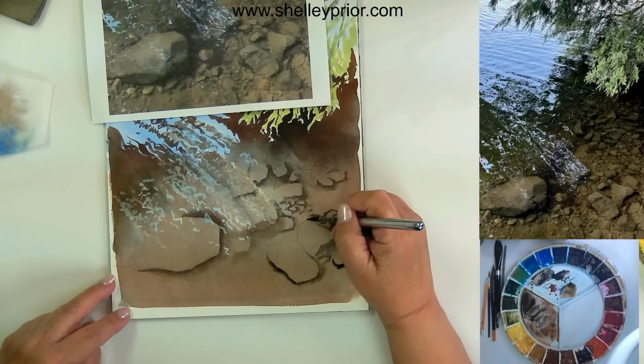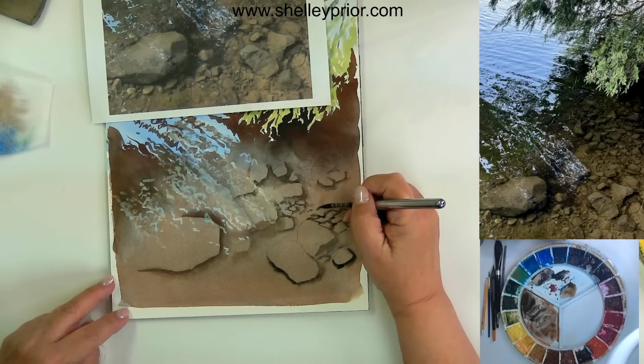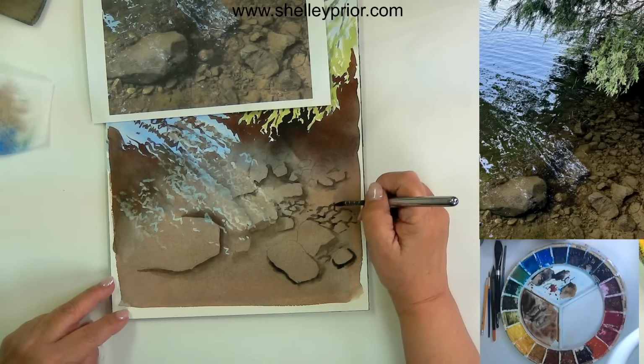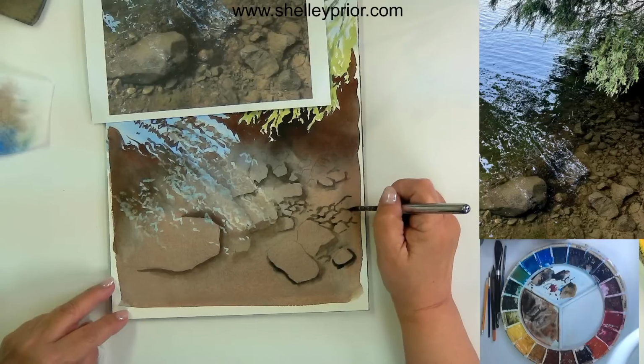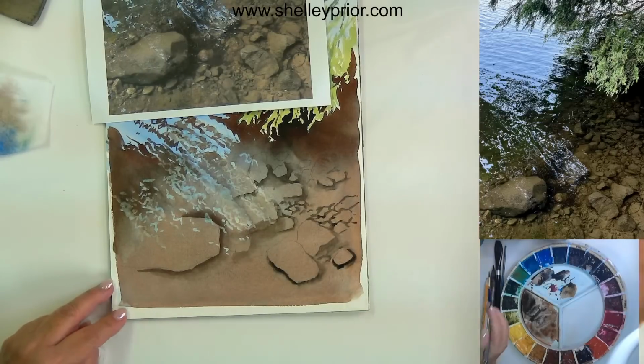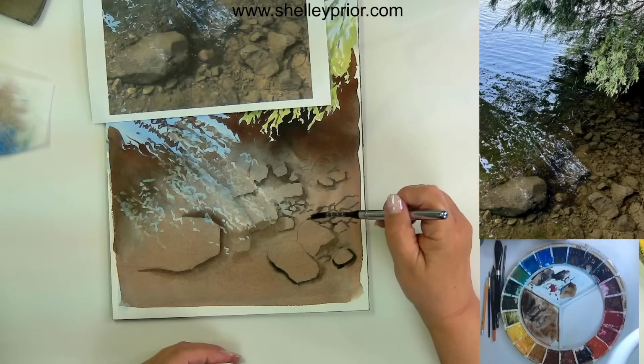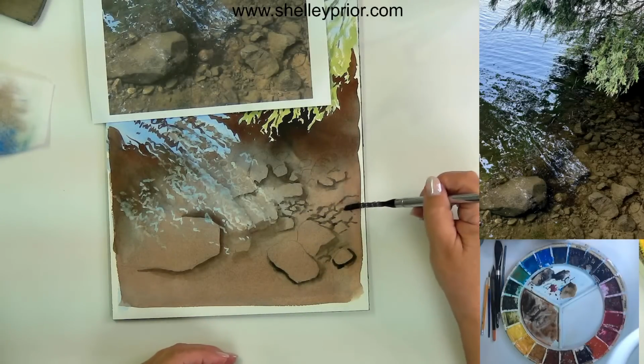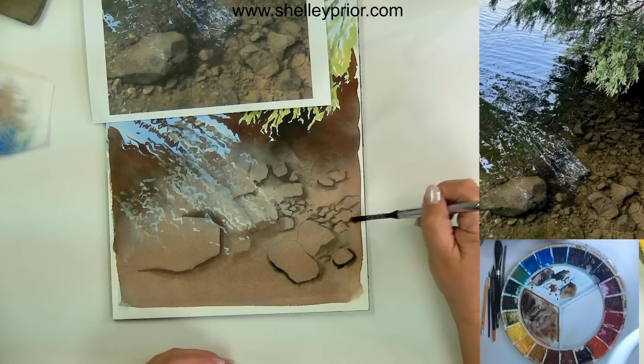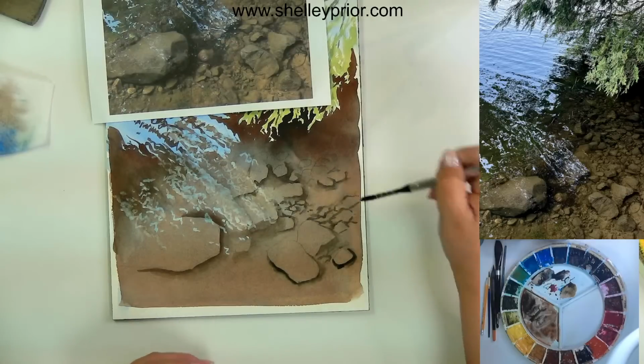And the way I can imply it is to put in a few strokes like this, for example. Let's not make them all the same size. Make some of them long and so on. And then I can just take my damp brush and soften a few spots. The little bit of murkiness in the water.